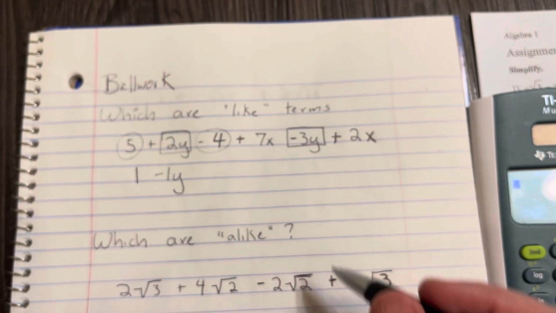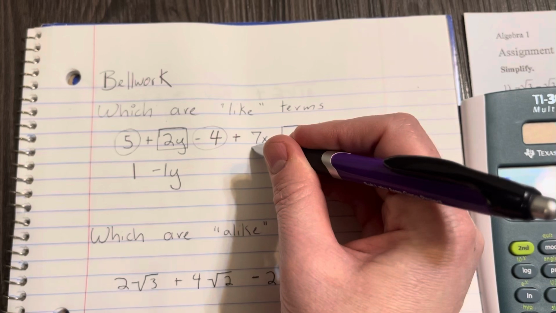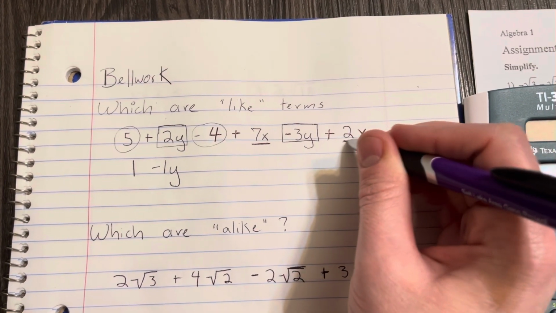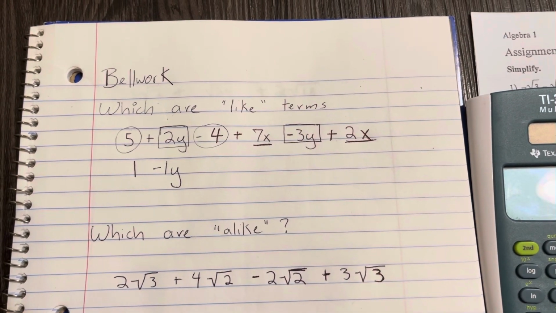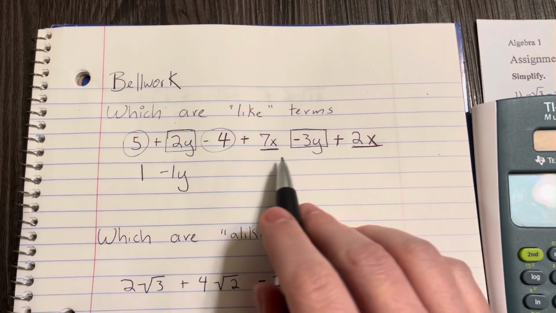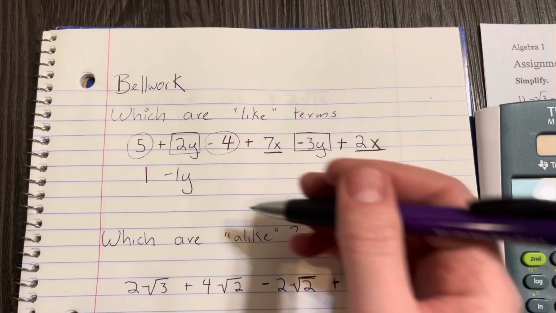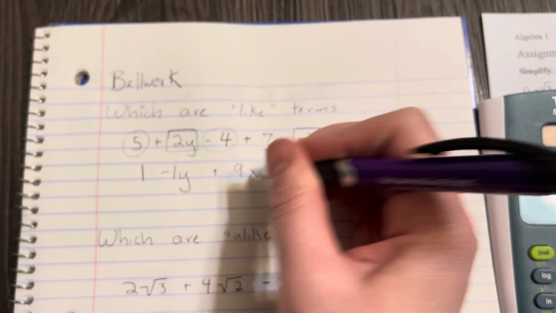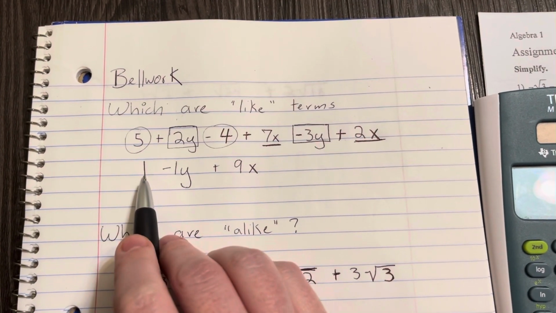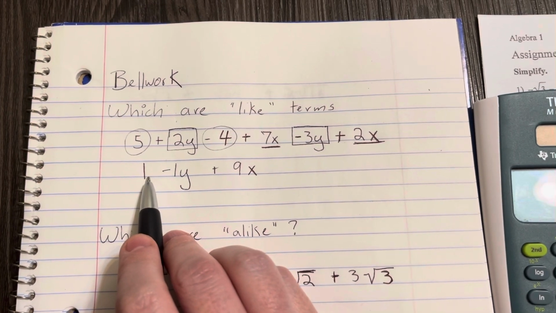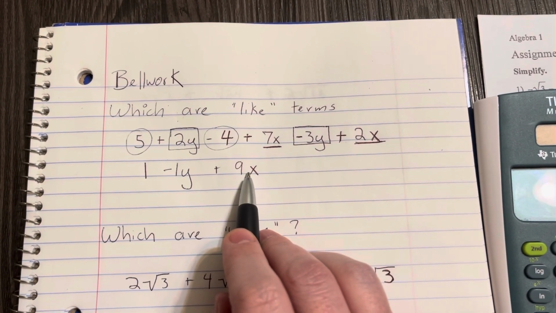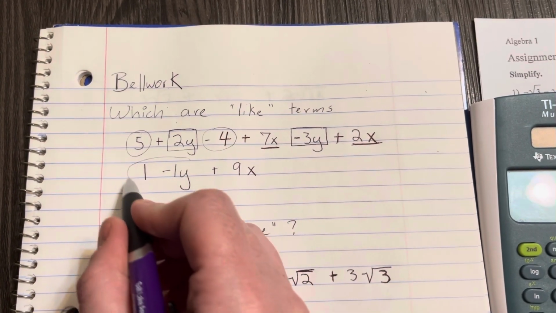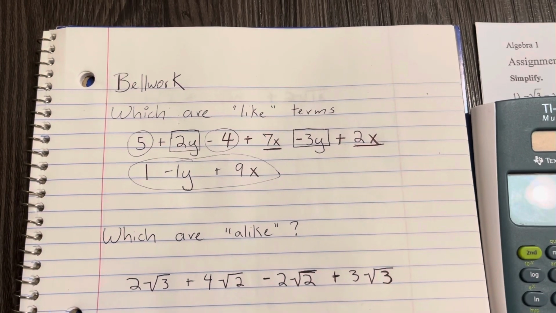Now what's left over is we do have 7x and 2x. They both have x's. So we're allowed to put those together. We have 7 plus 2 gives me 9 x's. Now when we get to this point in our expression, I have a number, a y, and an x. I cannot put these together. That means I am done simplifying my answer. That's my final answer.